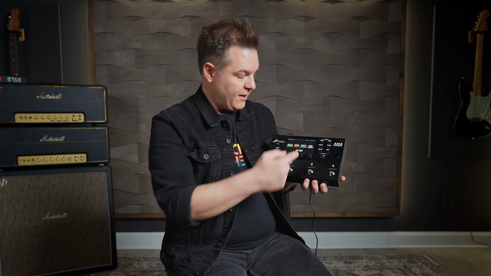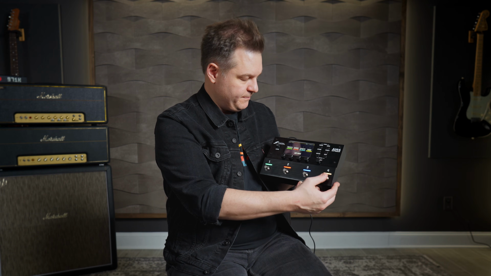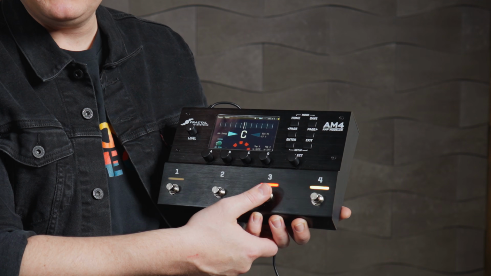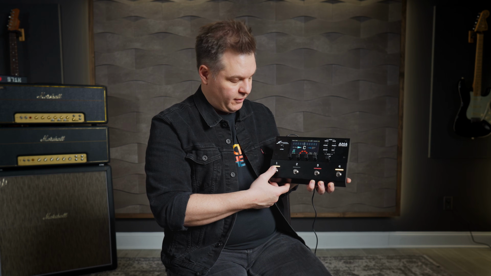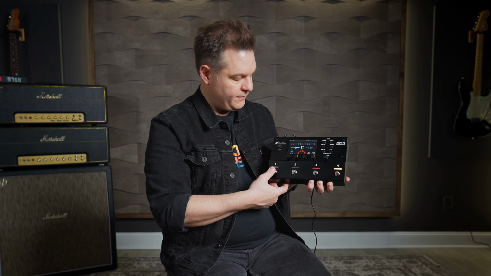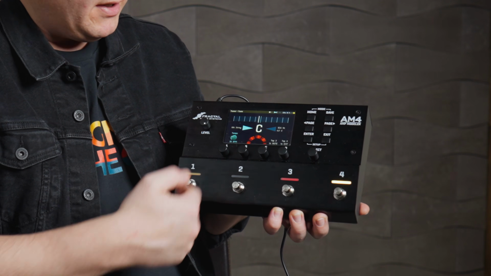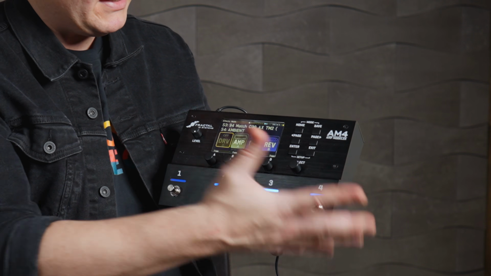Hold these 2 buttons down and you get tuner mode. The tuner mode will let you tune. You can press this to mute. The reason it doesn't mute by default is here is your tap tempo. You can also turn this to change your BPM, but you can dial it in. So press this to exit.